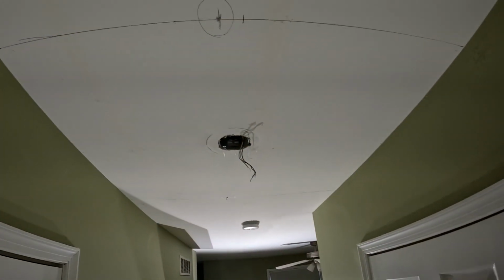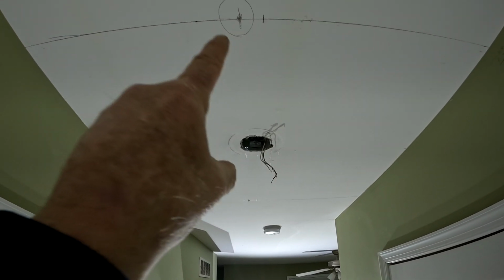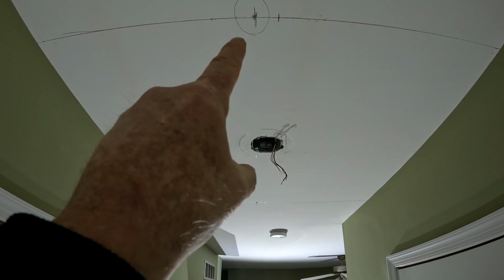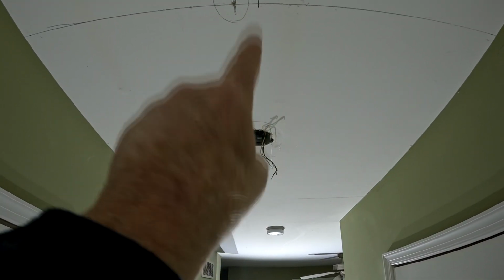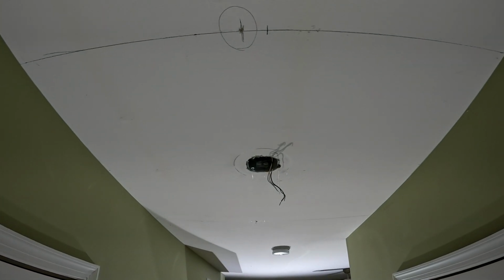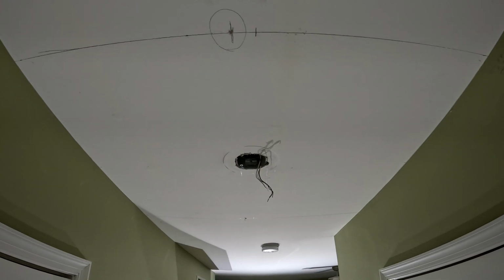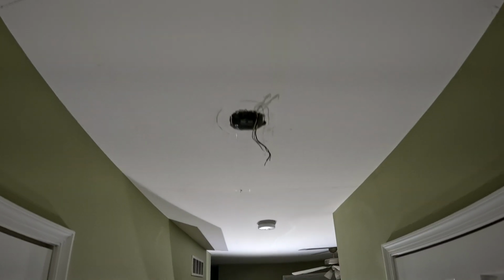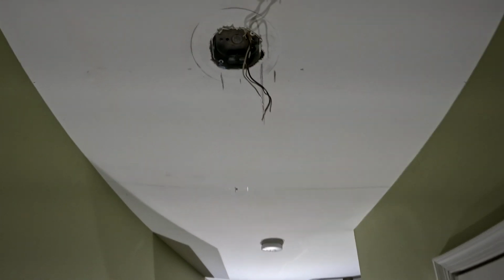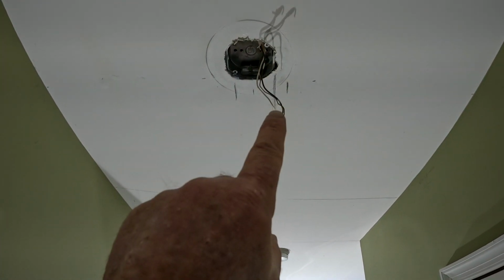Okay, so there, the circle is where the center of the light will be. To the right, see that line going in this direction. That would have been center for this little hallway, but because of that rafter, here's the old box. On this side is where the rafter is.